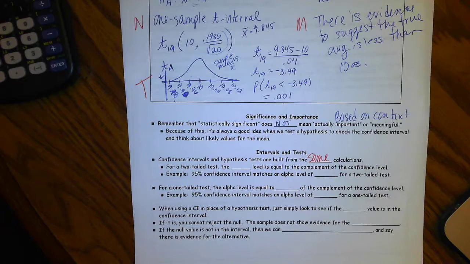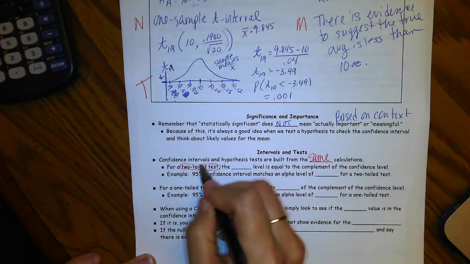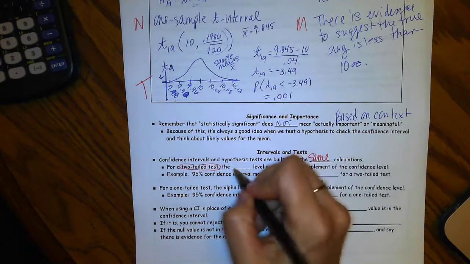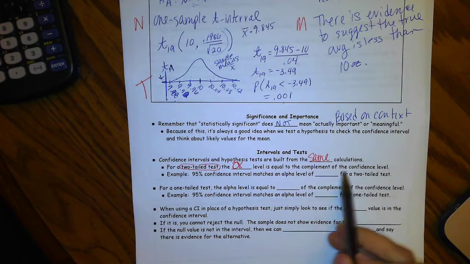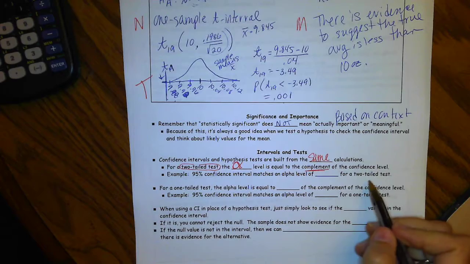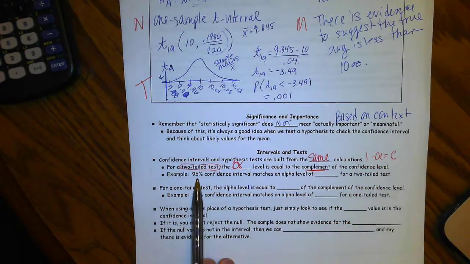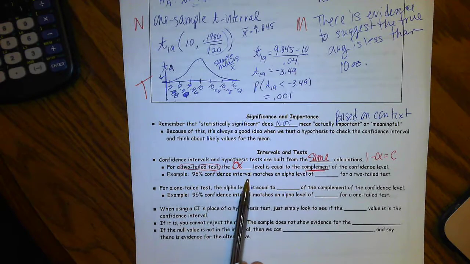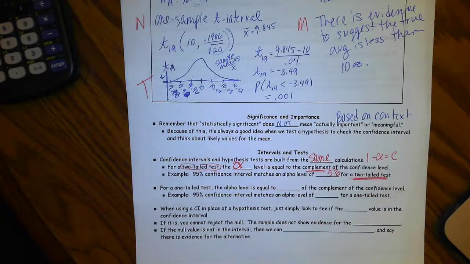However, they won't make the same conclusions if you don't use the corresponding alpha level or confidence level. So to understand that, you need to know what links with what. For a two-tailed test, the alpha level is equal to the complement of the confidence level. So 1 minus alpha will give you the confidence level. So for example, a 95% confidence interval matches an alpha of 5% for a two-tailed test.